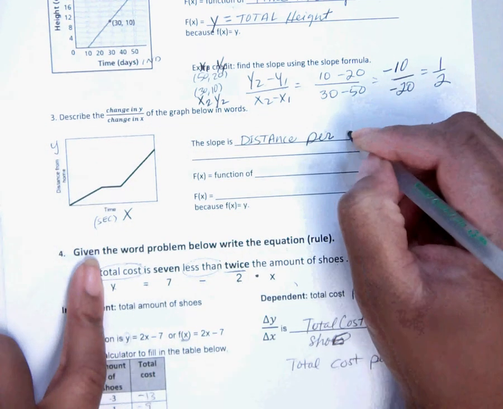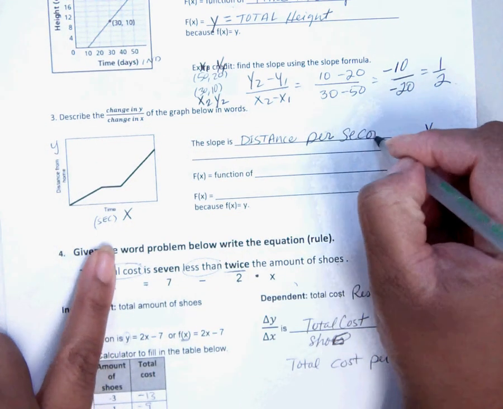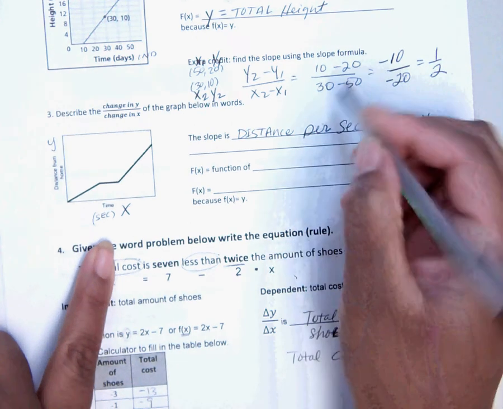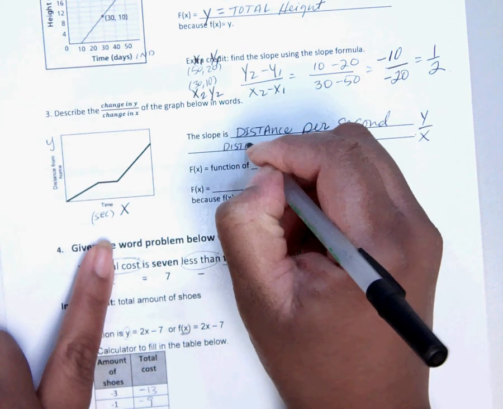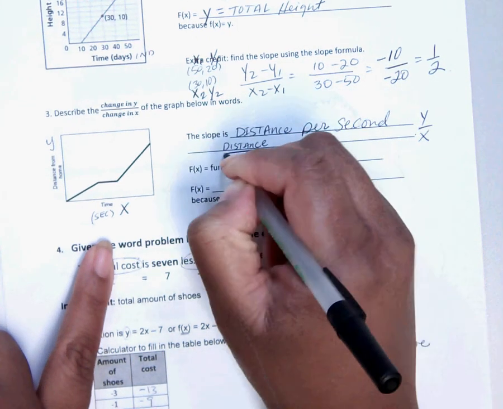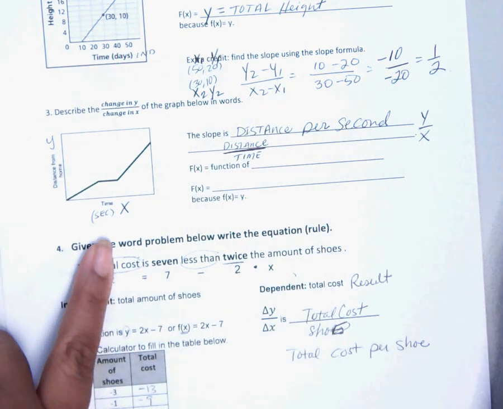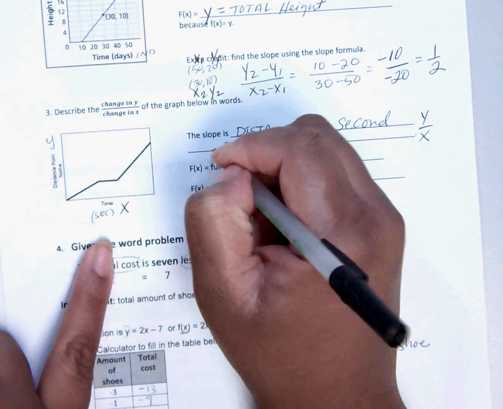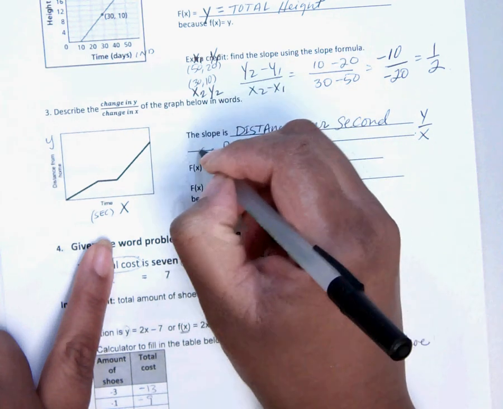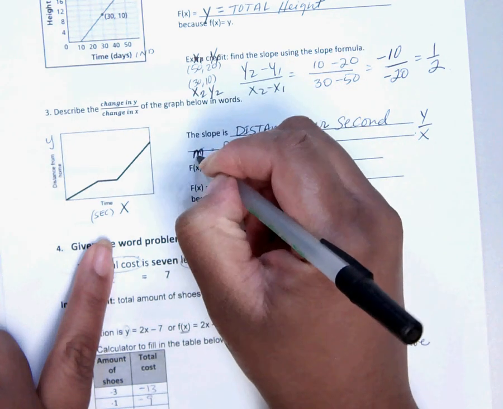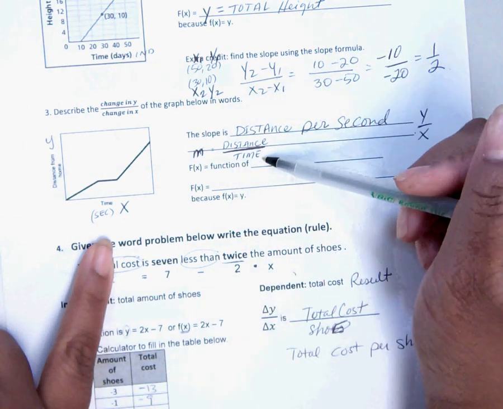So it would be the distance per second. You can also write that as distance over time is going to equal the rate, the slope. Isn't that awesome? The slope is going to be the distance over time.